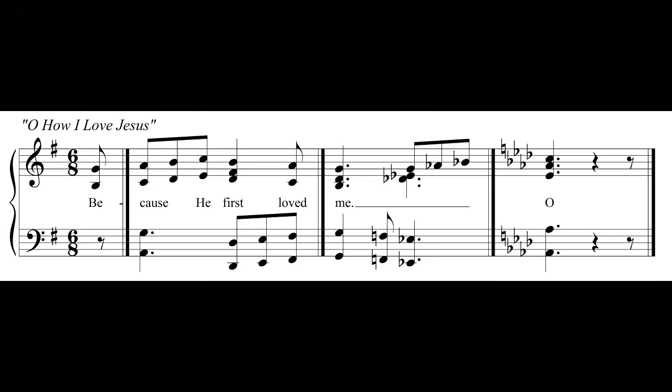Before I play this example, notice the piece is in the key of G, G major. Look at the last word of the verse. Because he first loved me. Me lands on a G chord, and then you see a modulation chord, and then I land into the key of A flat major, because A flat major is a half step above G major. And the chord is an A flat major chord, which would be the 1 chord for A flat. So it's still going from a 1 chord to a 1 chord, even with a key change.